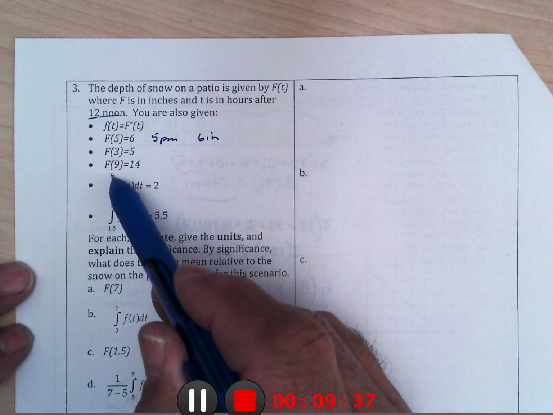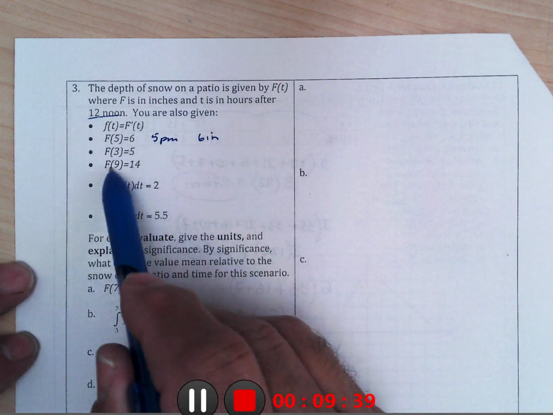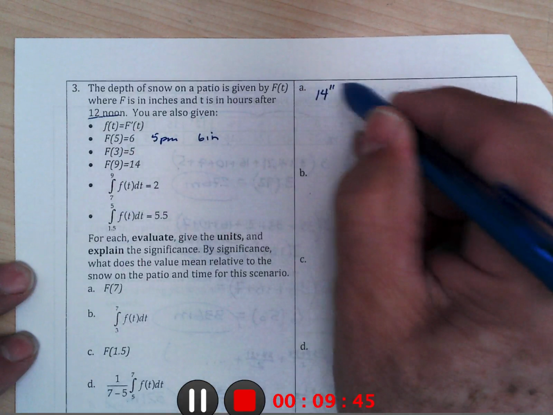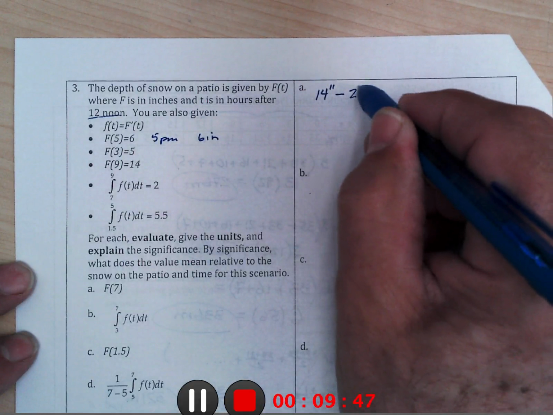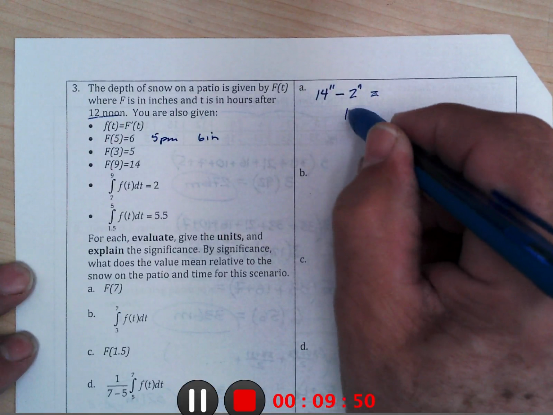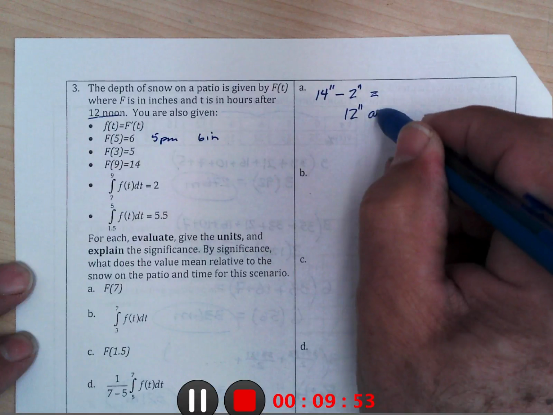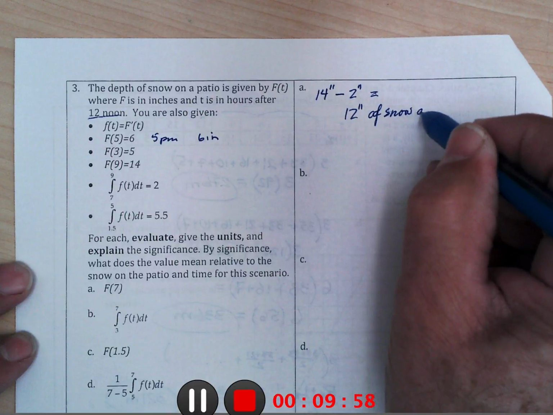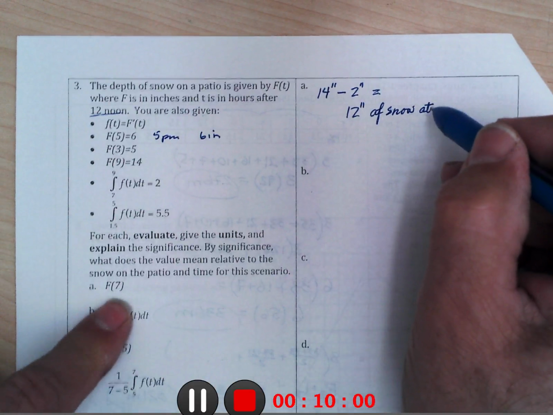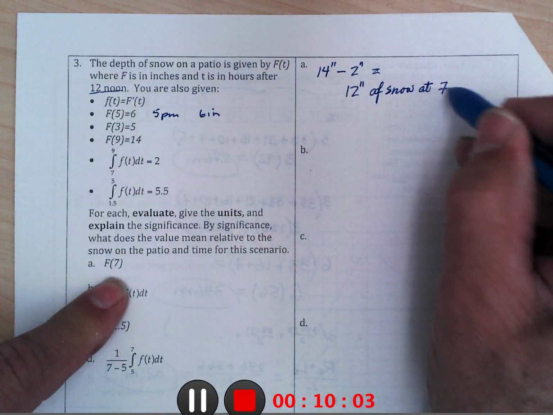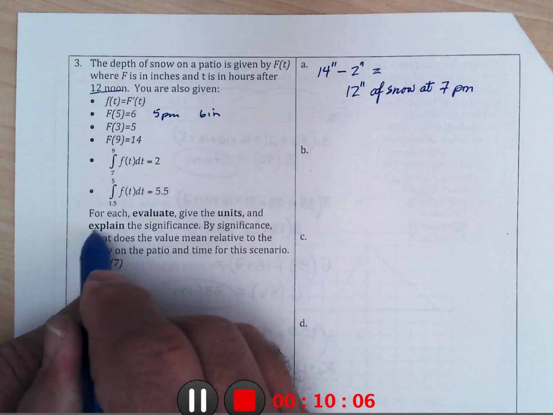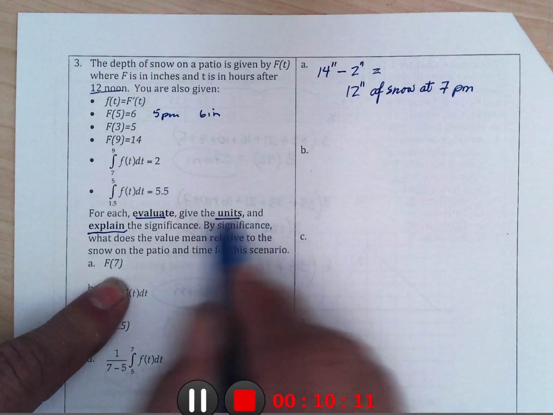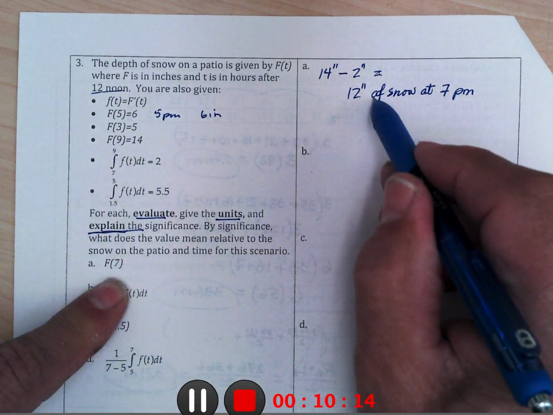If we use that, and at 9 it's 14 inches, backing off the 2 inches that came on, that gets us to 12 inches of snow at 7 p.m. So I've got a value, 12, units, inches, and I explain the significance. That's the amount of snow at 7 p.m.